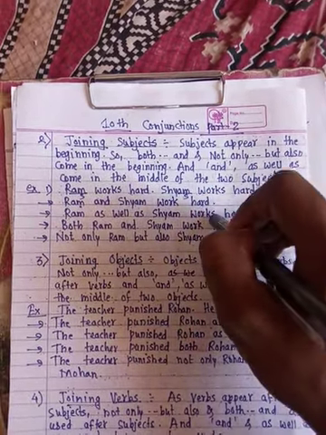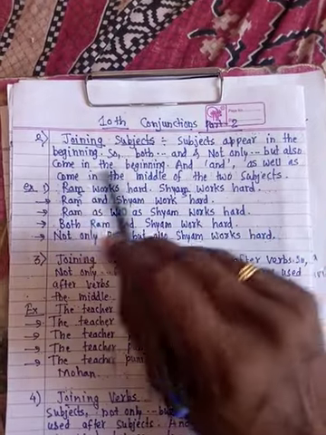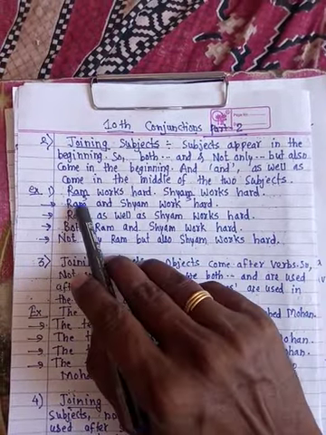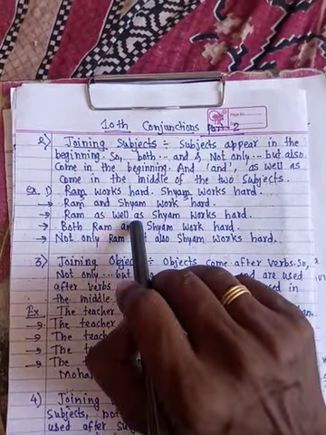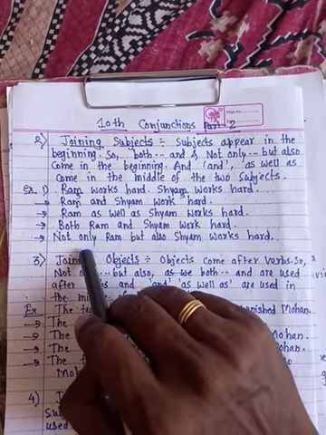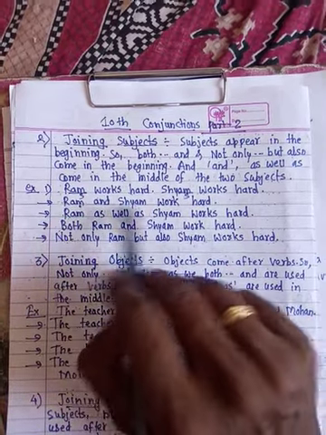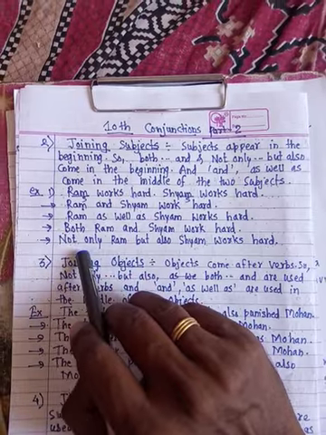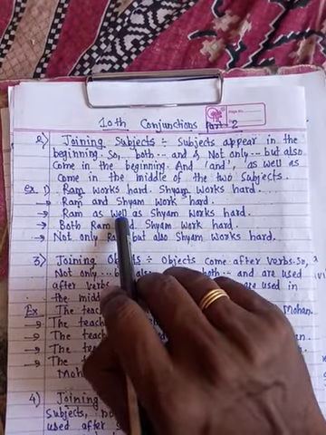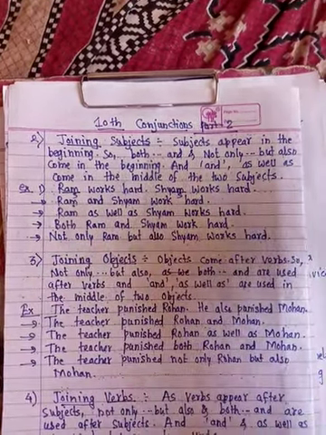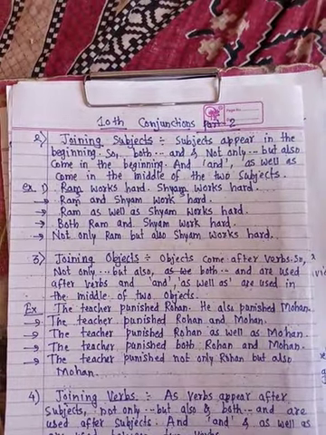I hope you might have understood this. Again I repeat, and and as well as appear in the middle of two subjects, and in both and and not only but also, the first part of these conjunctions is used in the beginning. After that, first subject, and then second part of the conjunction, and then second subject.